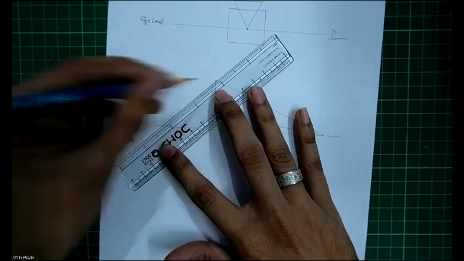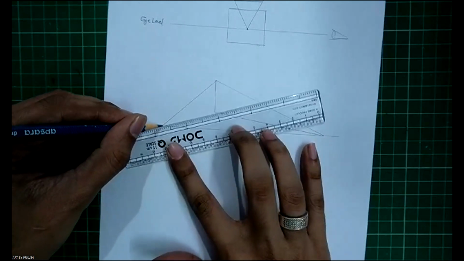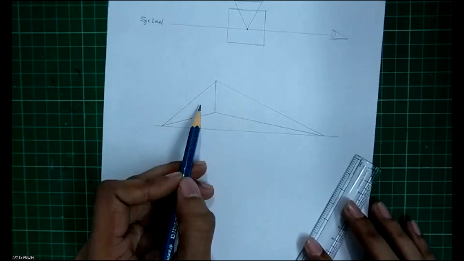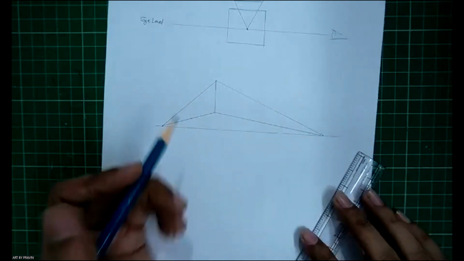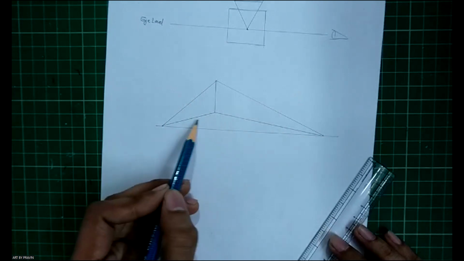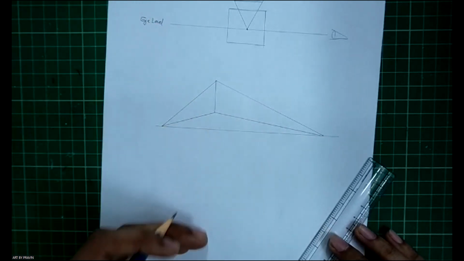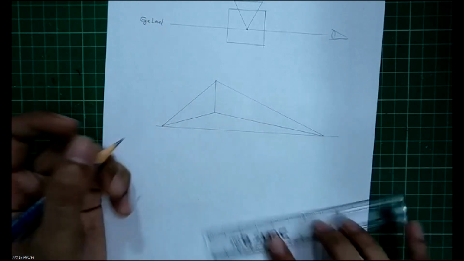So here you are able to see both the sides, left and right, as well as its bottom side. When it is above eye level, you see the bottom side, and when it is below, you see the upper side.